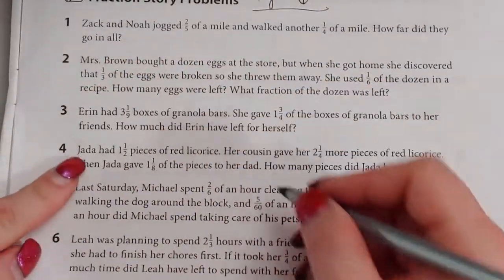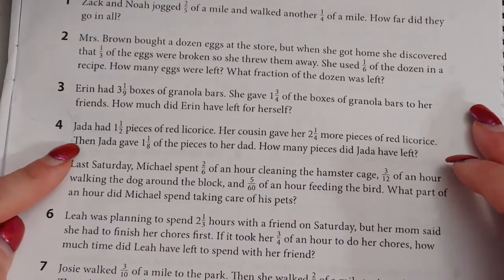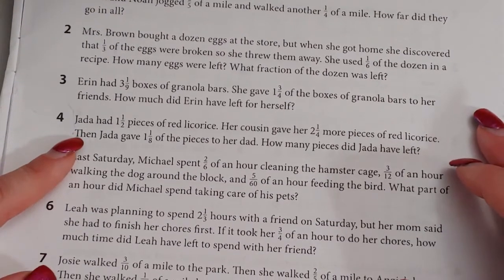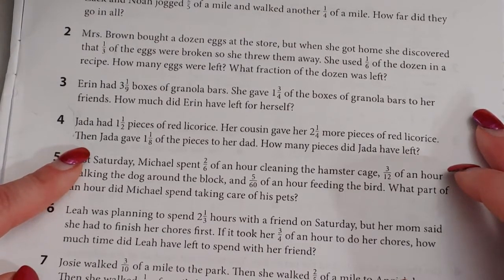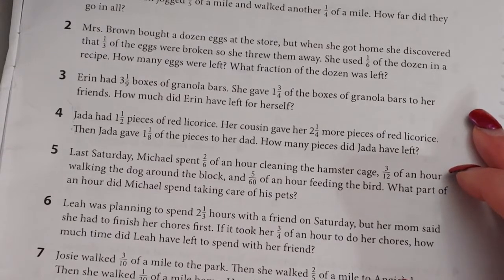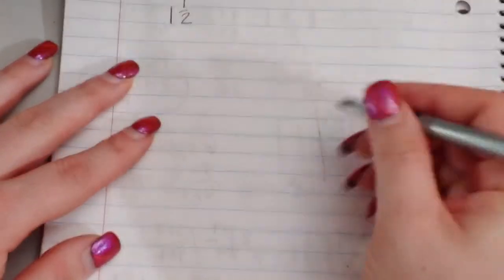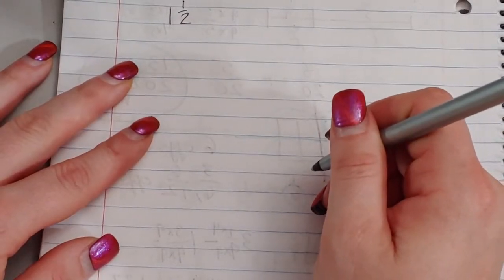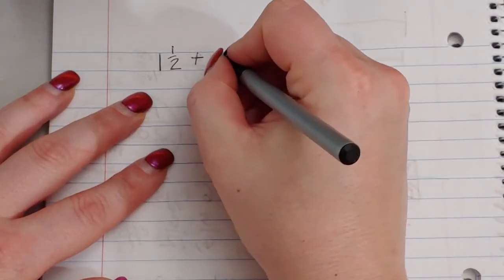So, number 4. Jada had 1 1/2 pieces of red licorice. Her cousin gave her 2 1/4 pieces more of red licorice. Then Jada gave 1 1/8 of the pieces to her dad. How many pieces did she have left? Holy moly, that's a lot of fractions. So she had 1 1/2. Her cousin gave her. What kind of math does gave her sound like? Gave her is addition.